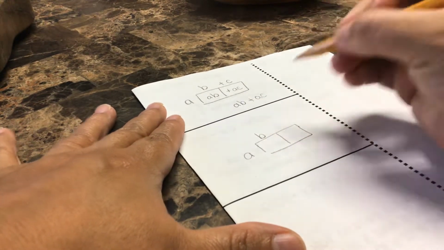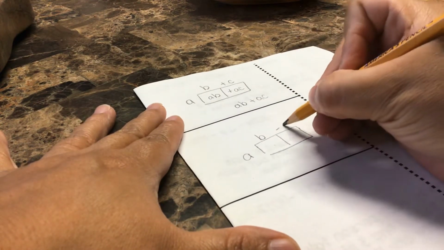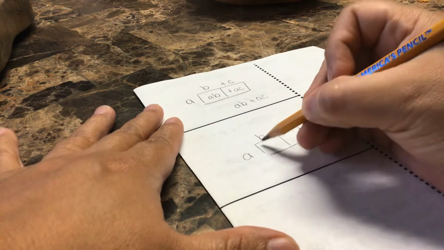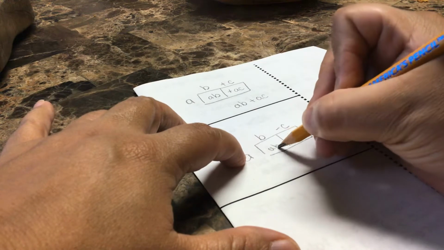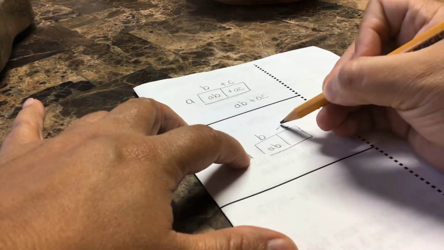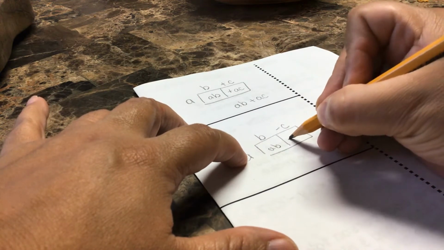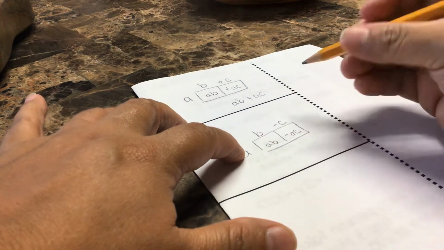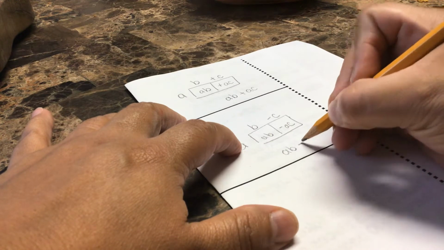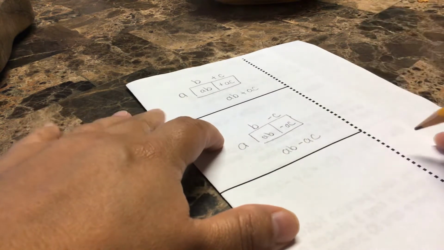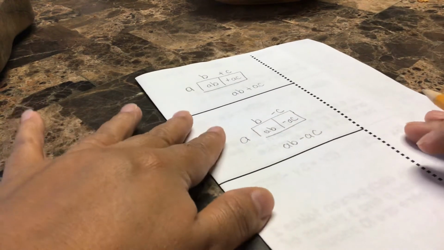This had B, which means it's positive, and this is minus C. So I have AB multiplied together means AB. A times a negative C will now be a negative AC, giving you the same answer as AB minus AC. Don't forget that minus and negatives are interchangeable.